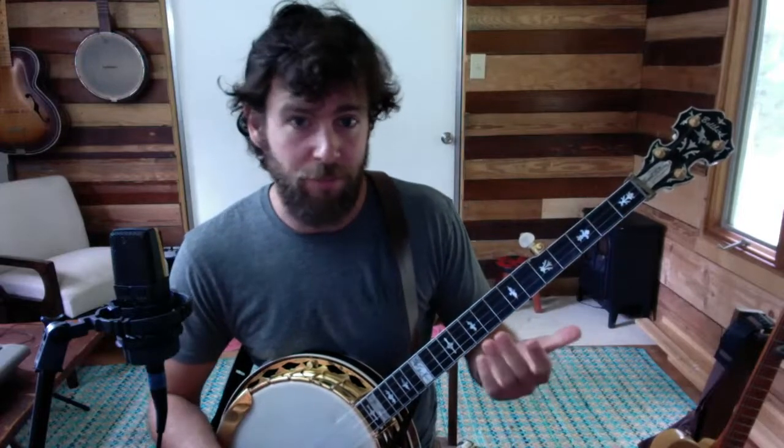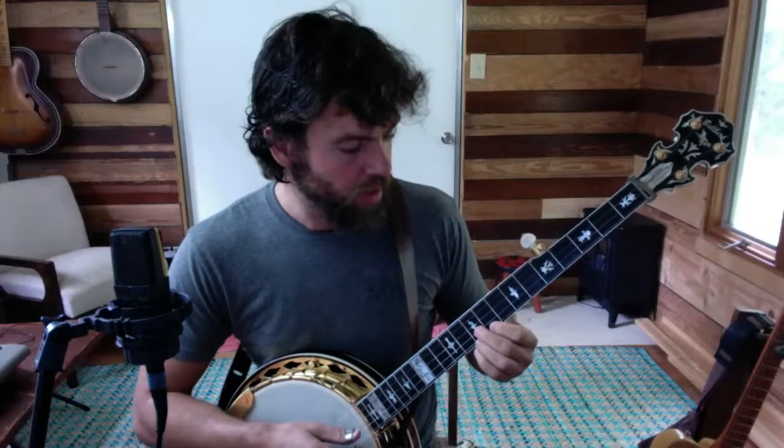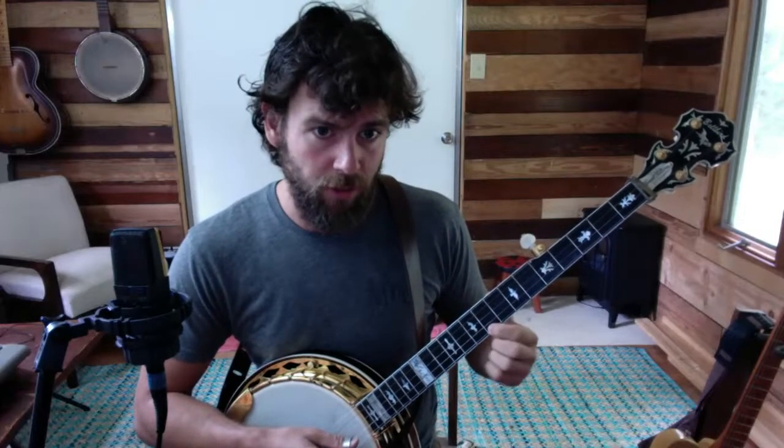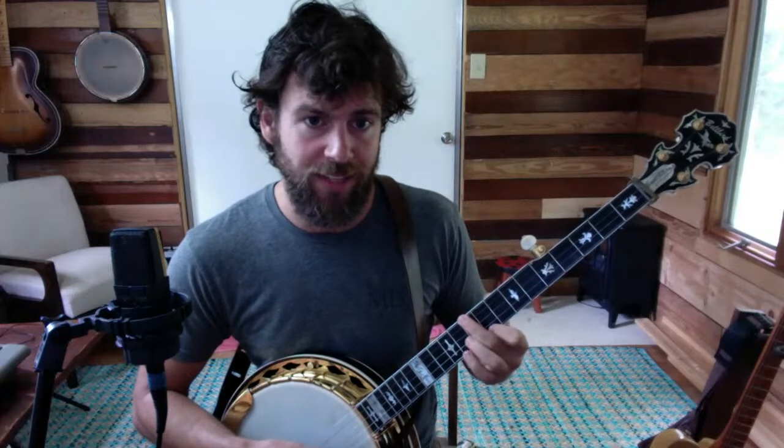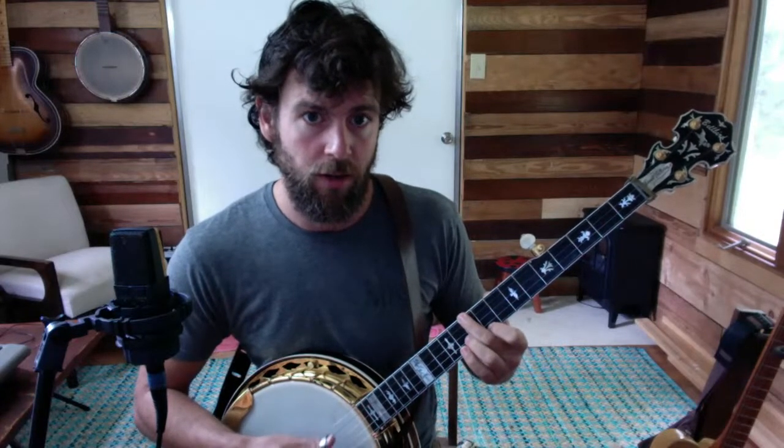So that's pretty much a stock melodic lick right there. I'm starting with the B note on the 1st string and getting that C up here on the 5th string.